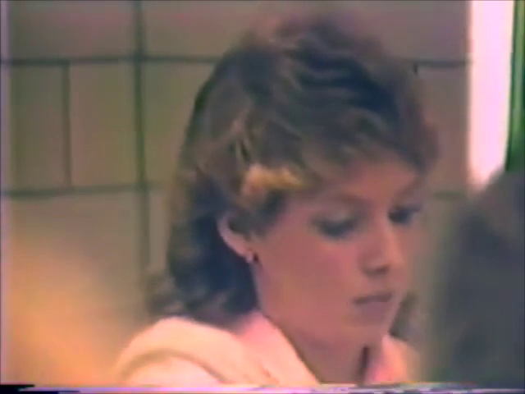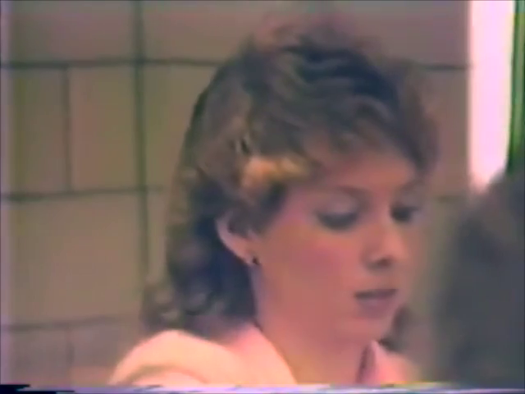Amendment 20, terms of the president and vice president. Six more names. Yeah. Amendment 11, suits against states. Amendment 12, election of president and vice president. Amendment 13, abolish slavery. Amendment 14, civil rights. Amendment 15, Negro suffrage. Amendment 16, income tax. Amendment 17, direct election of senators. Amendment 18, prohibition. Amendment 19, women's suffrage. Amendment 20, terms of the president, vice president. This one.